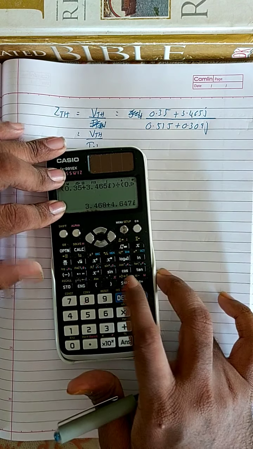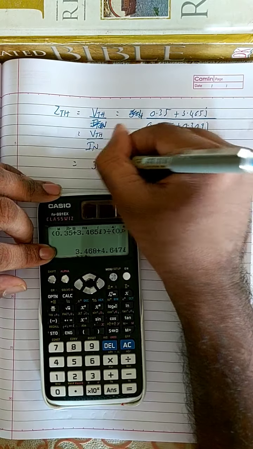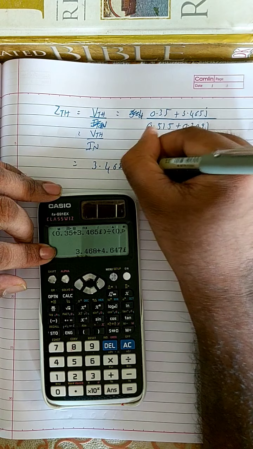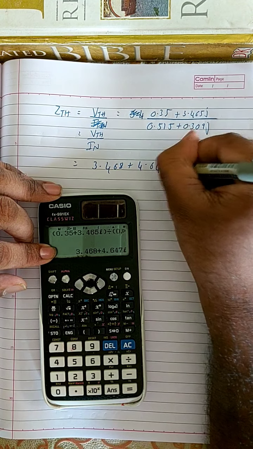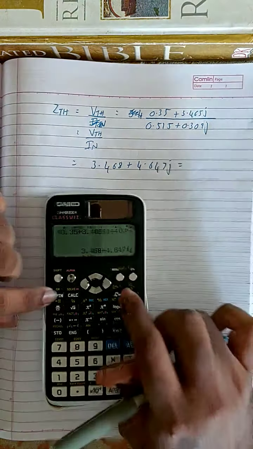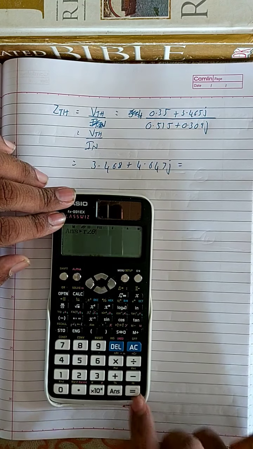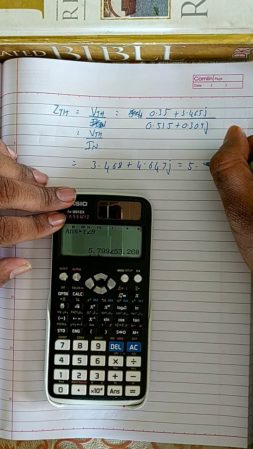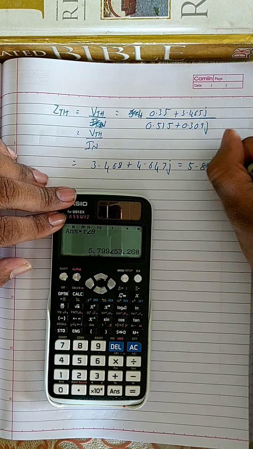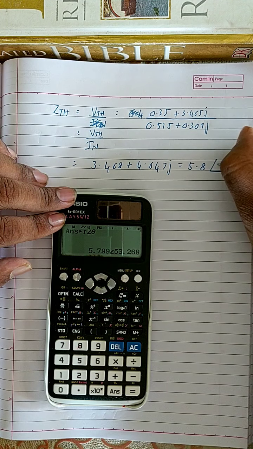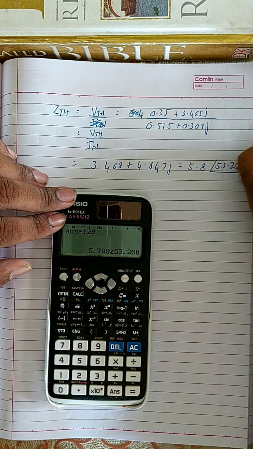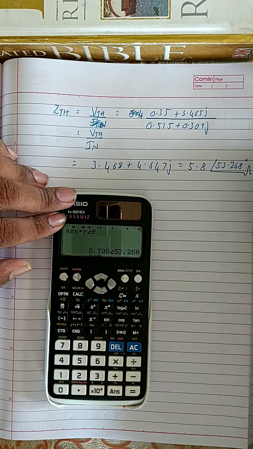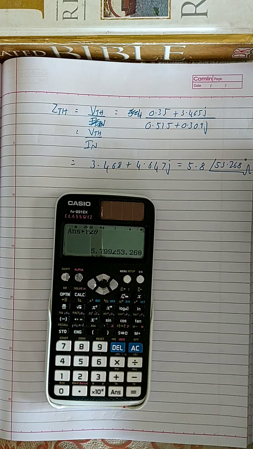Here you get 3.468 plus 4.647j, which in polar form is 5.799. I'm tempted to write 5.8. Let me write 5.8 angle 53.268 degrees ohms. This is the value of ZTH.